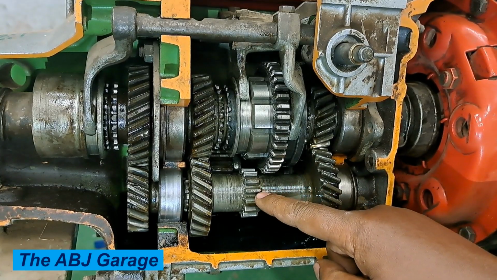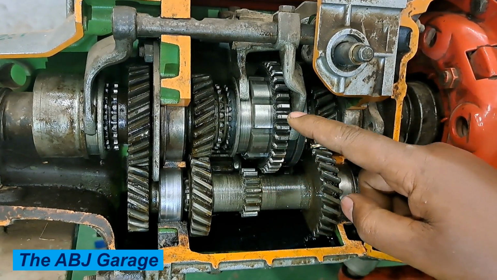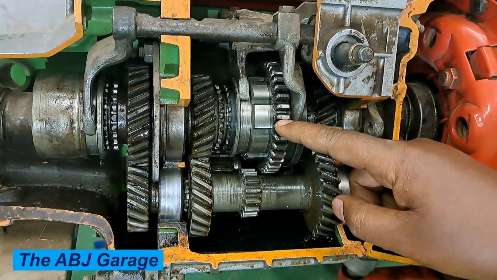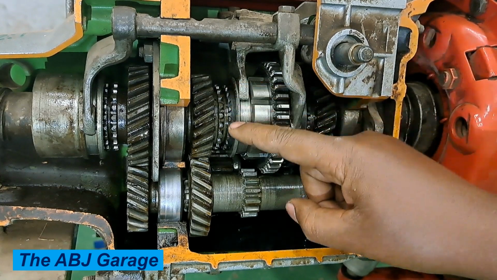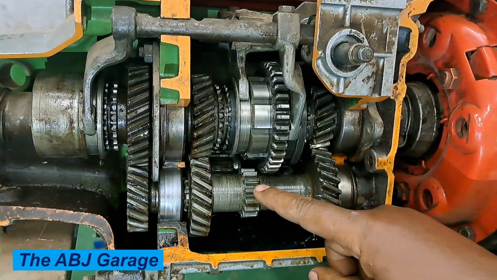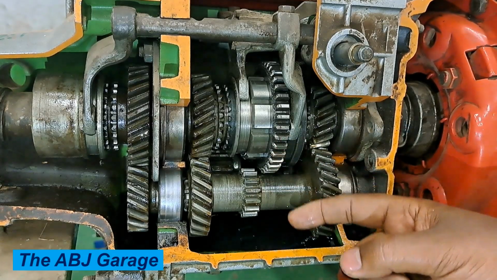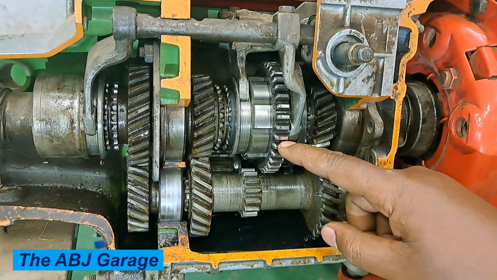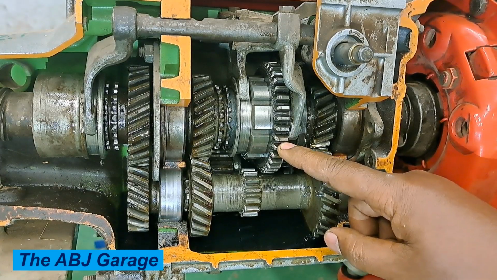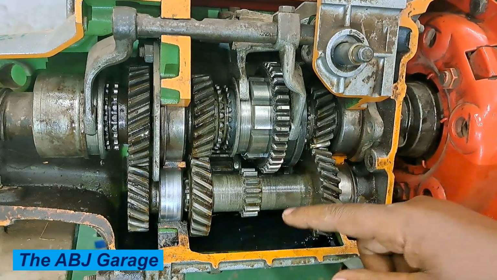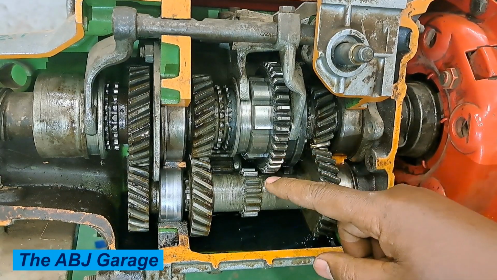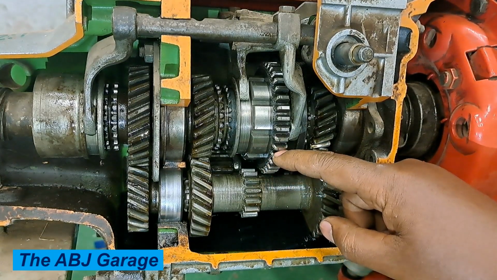Small gear on the counter shaft. When it is driving a larger gear on the output shaft, this combination is called the low gear combination. When a smaller gear is driving a larger gear, as you can see, the smaller gear has to rotate multiple times in order to rotate this once. So the speed will be reduced, torque will be multiplied. This is low gear. This is the gear with the highest gear ratio.